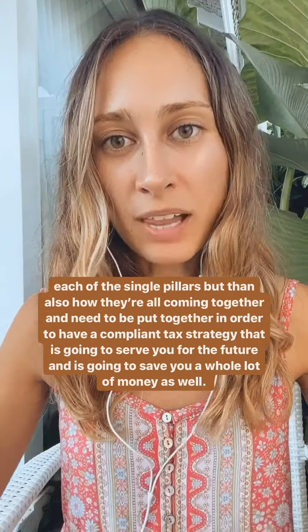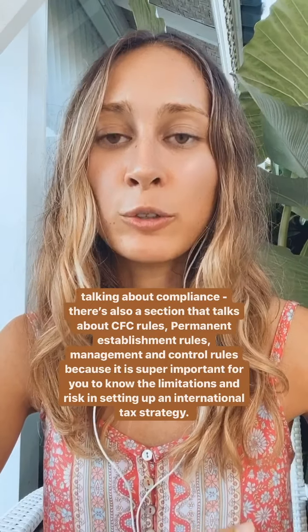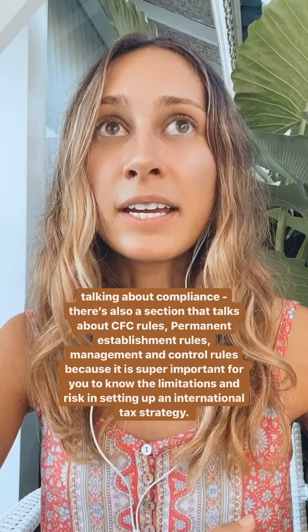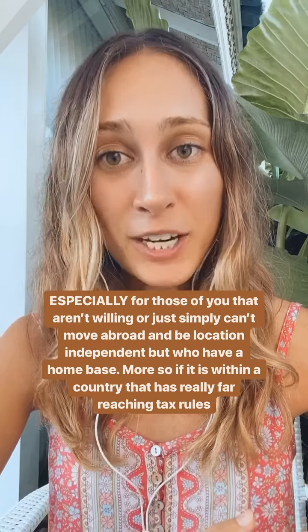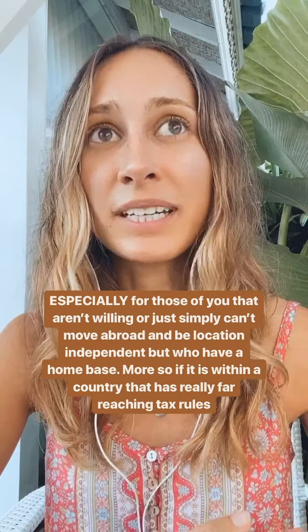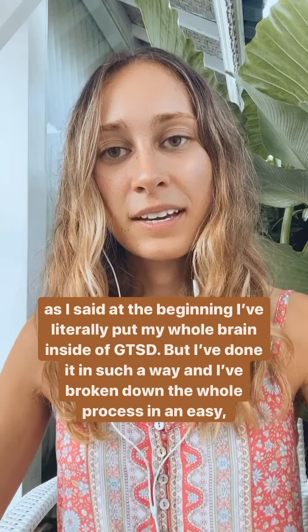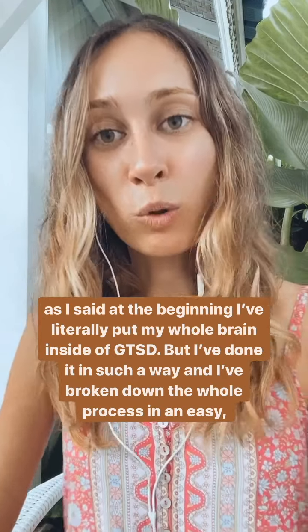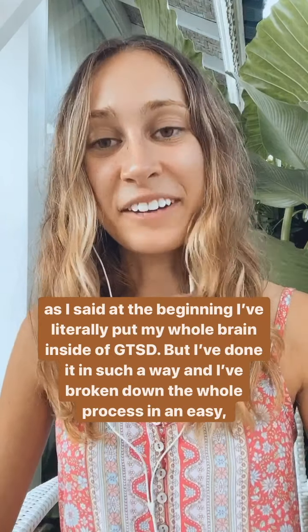Talking about compliance, there's also a section in there that talks about CFC rules, permanent establishment rules, management and control rules, because it is super important for you to know the limitations and the risk in setting up an international tax strategy, especially for those of you that aren't willing or just simply can't move abroad or be location independent, but who have a home base, especially in a country with really far-reaching tax rules. It is super important to know what the compliance rules are, what the risks are of having an international tax strategy. As I said at the beginning, I've literally put my whole brain inside of Global Tax Strategy Design.